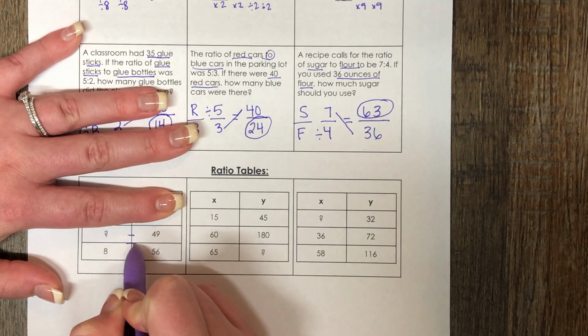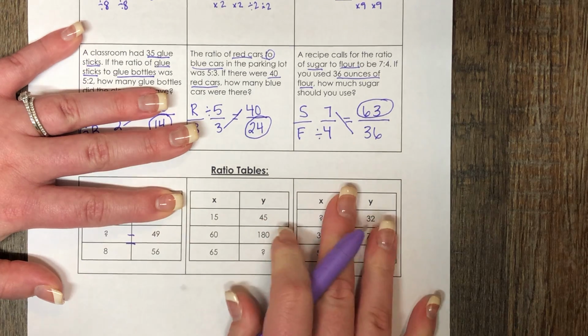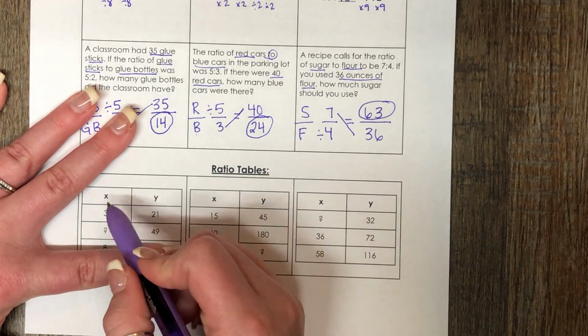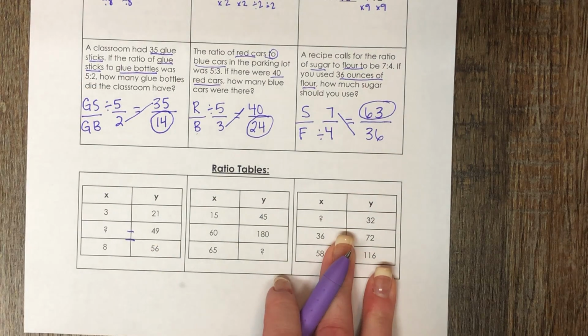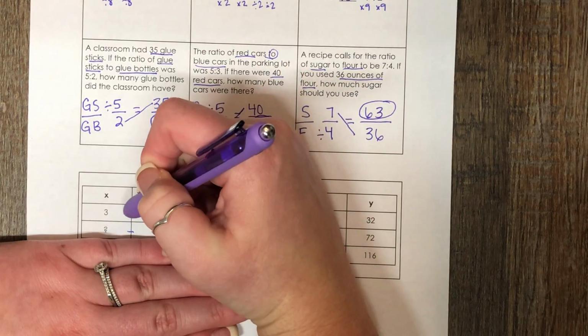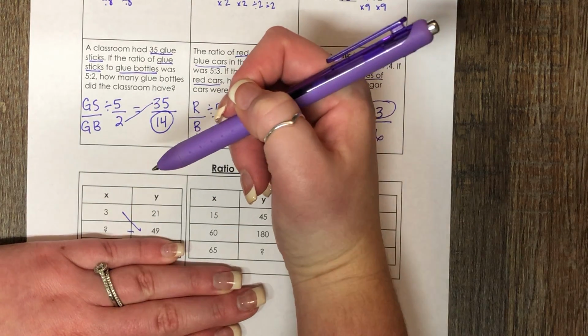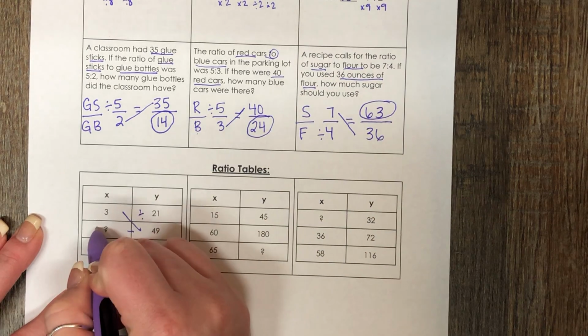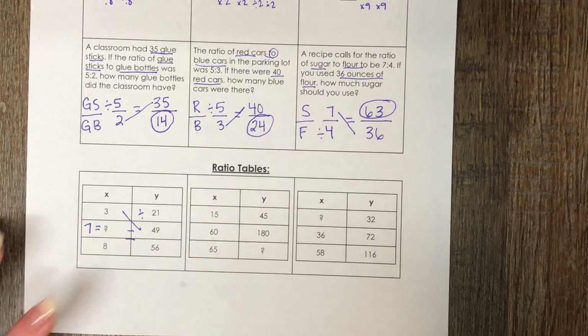So if I was to put equals here, fraction, fraction, or do it up here, fraction, fraction, however you want to do it. So I'm going to use the top. So I'm going to say 3 times 49, divide by 21, and that should give me an answer of 7.